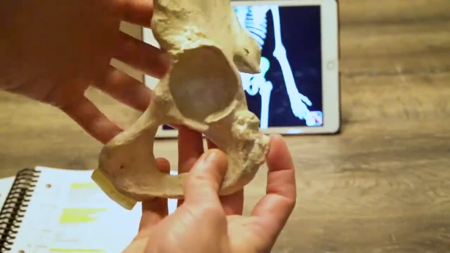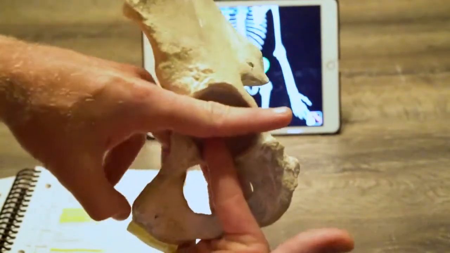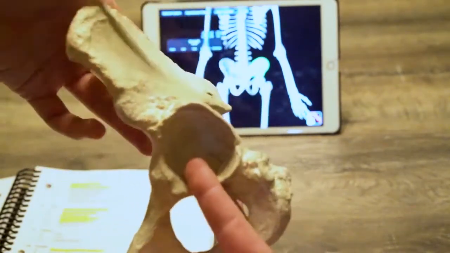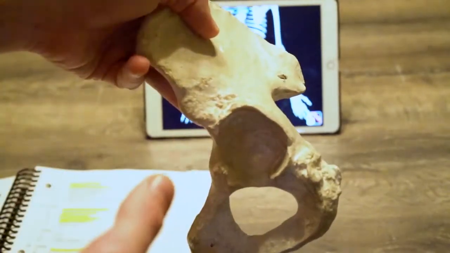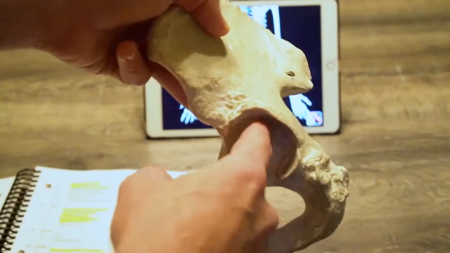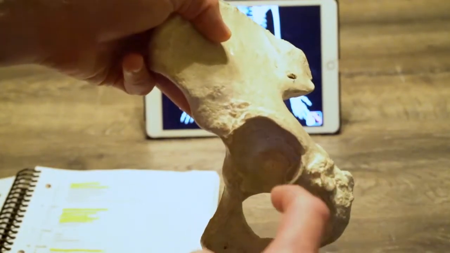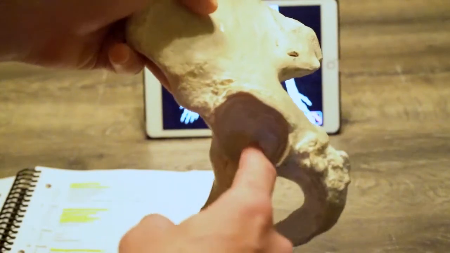All right, and the last few structures are in this crater. Remember, this crater is kind of right in the middle of the three bones, so you have a little bit of that crater on each one of these bones. The crater itself is called your acetabulum. And this is the socket that makes up the ball and socket that is your hip. The ball is going to be on the femur that fits into here, and here's your socket. So this is called your acetabulum.